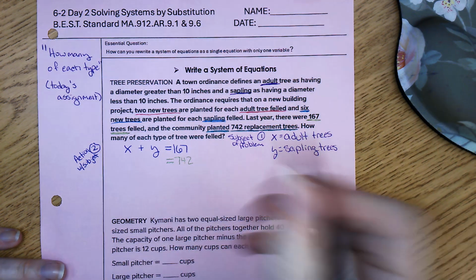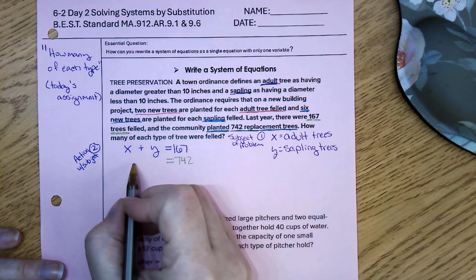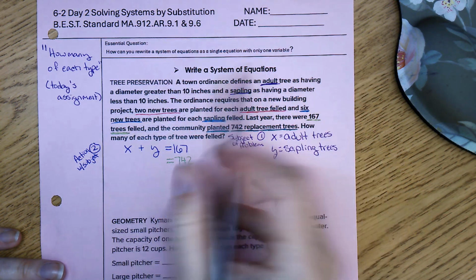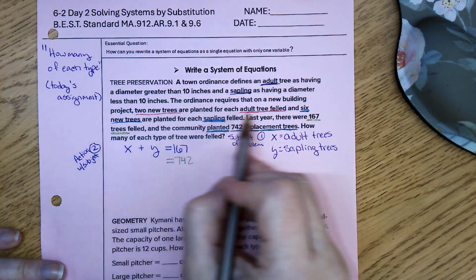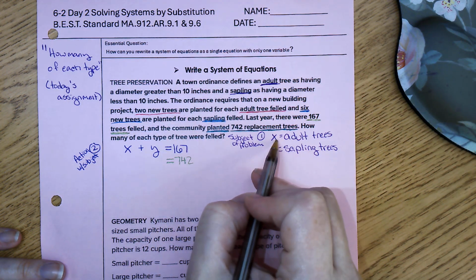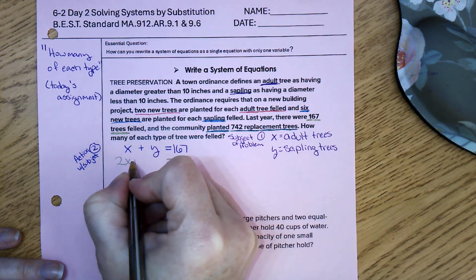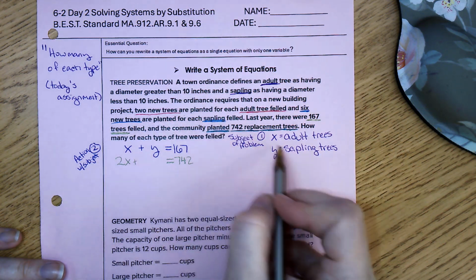We planted those. All right, well, we do have more information about our planted trees. We know we planted 2 new trees for each adult tree that fell. That's my X. All right, so 2X. All right, and then we know we planted 6 new trees for the saplings. That's my Y.